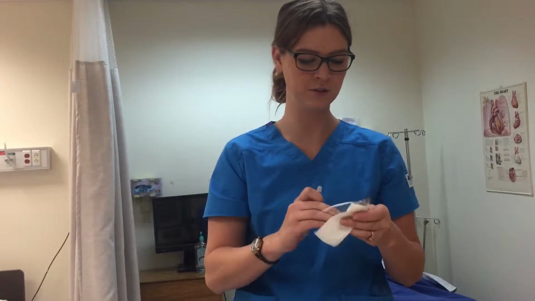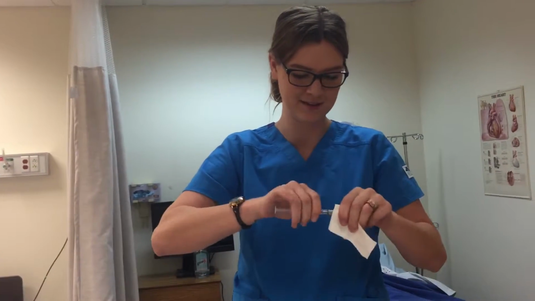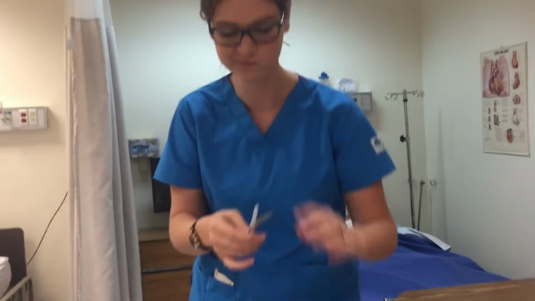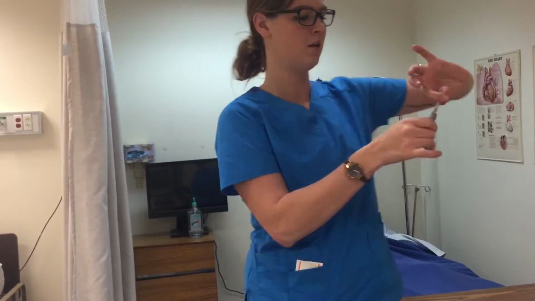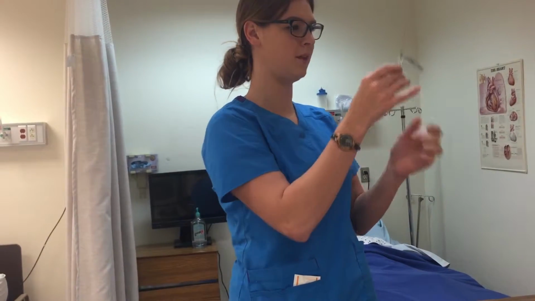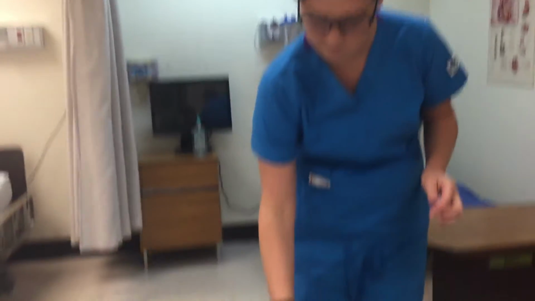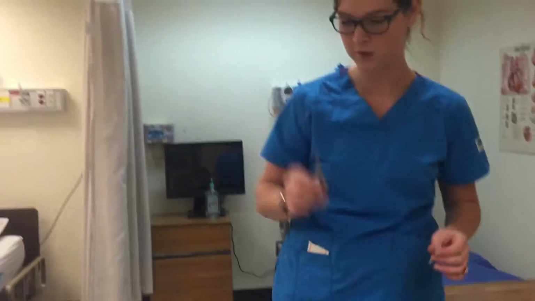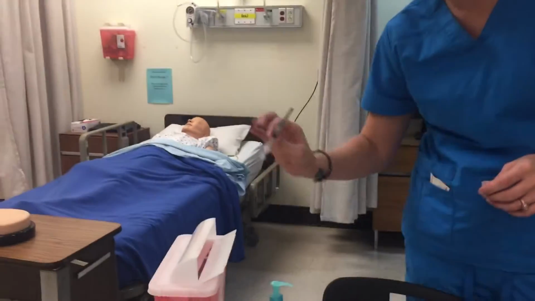Because you don't want to use a filtered needle on a patient. There could be bits of glass in that. That's the whole purpose of the filter. Move the safety out of the way, remove the cap, air bubbles are up, prime the needle. And that is how I would prepare a glass ampule. When I'm done, always put the safety on and it goes into the sharps container.